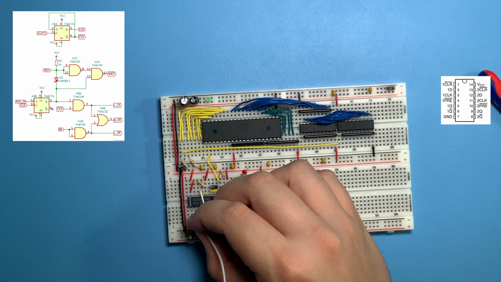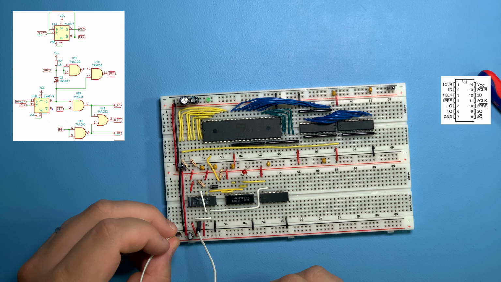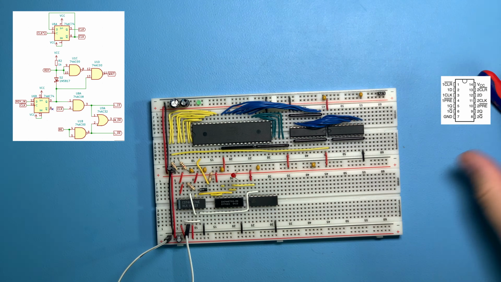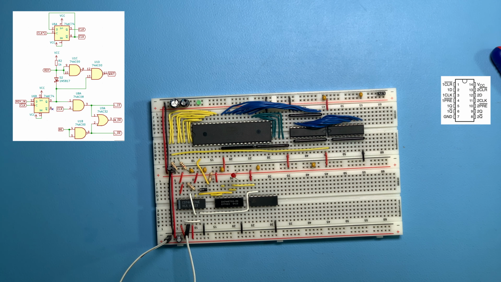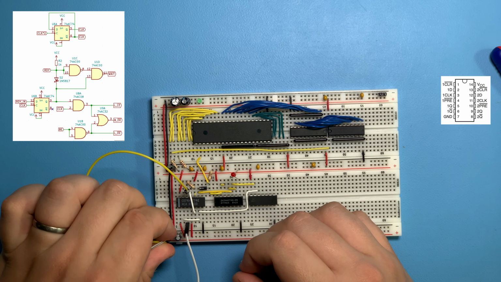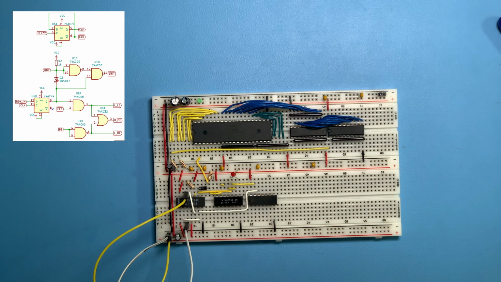And pin 3 is going to be our clock input. Tie that to ground for now. I'm also going to tie the ready input, which is pin 12, to VCC for now. Okay, so let's keep on building the control logic.